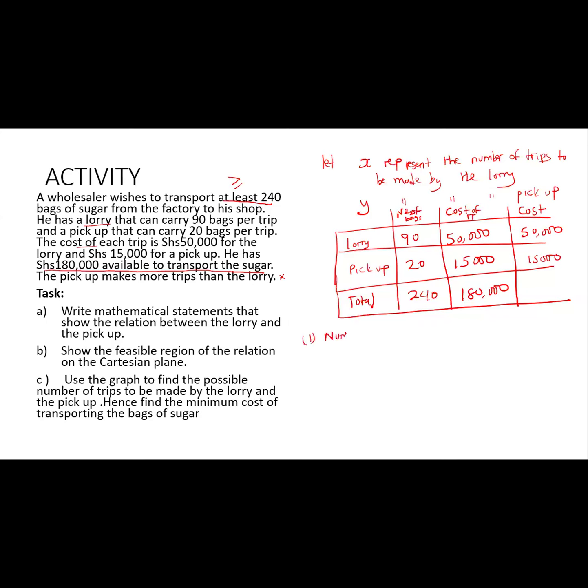The first one is for the number of bags. Here, for the lorry we use X, and here we use Y. So I will say 90X plus 20Y, but they told you at least 240 bags, so I will say greater than or equal to 240. That is the first one. The second inequality is the cost of transporting. So the total cost of transport: I have 50,000 of X plus 15,000 of Y.